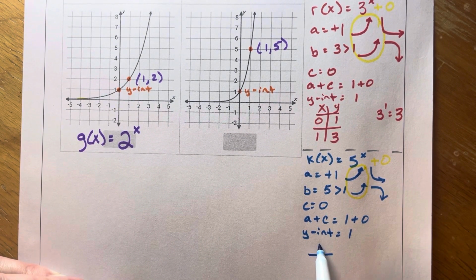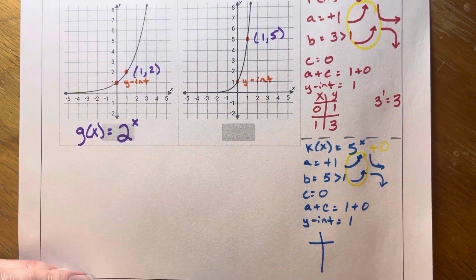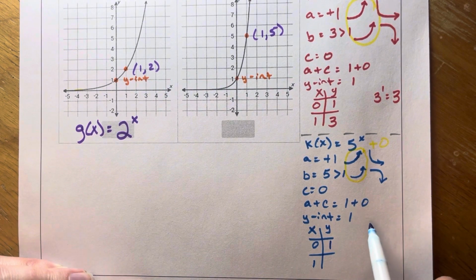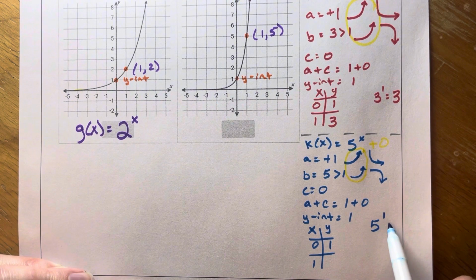And from there, we can make our little t-chart to help us plot important points. We know that we can graph the y-intercept, which is x is 0, y is 1. And then we can figure out, by plugging in 1 for the x value, that 5 to the first power is just 5.